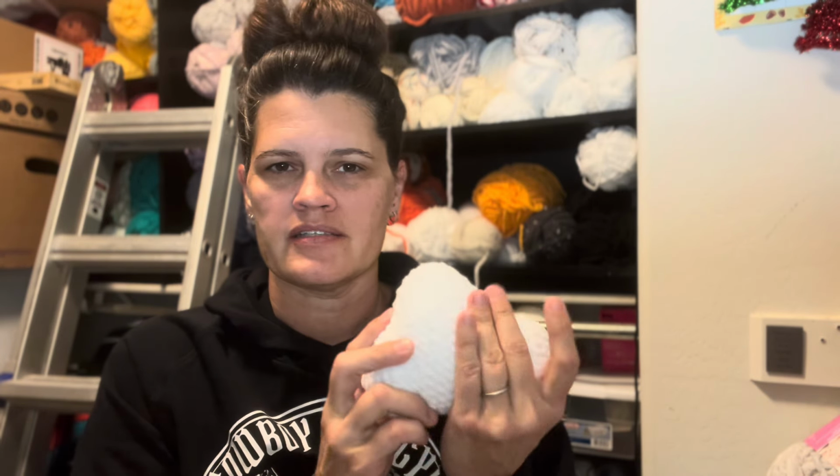Mine is clearly not, but I figure since it's a cloud, I could get away with it. Don't you think? I could still make it a passable cloud. But I was just not going to frog it back and figure it out at that point. So here is my cloud with no legs, no features, just a plain old puffy white cloud. So I will finish this one up at some point.